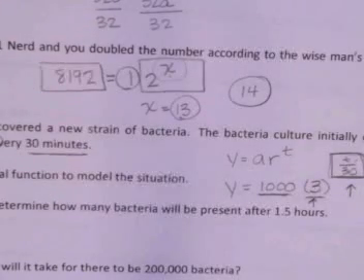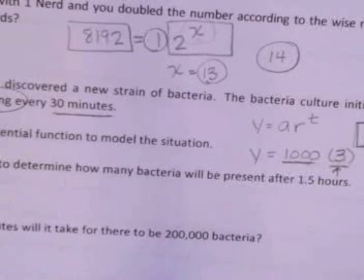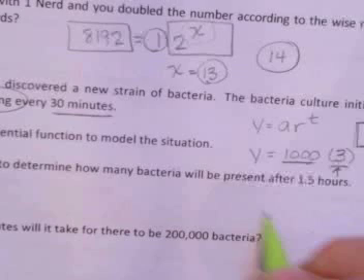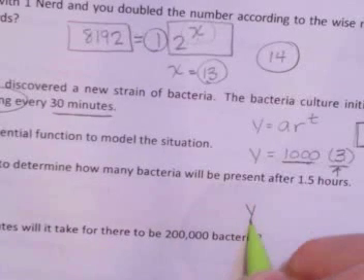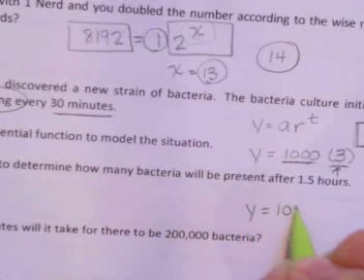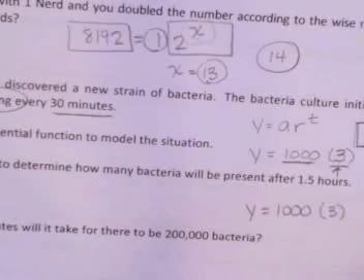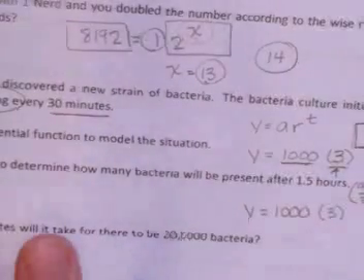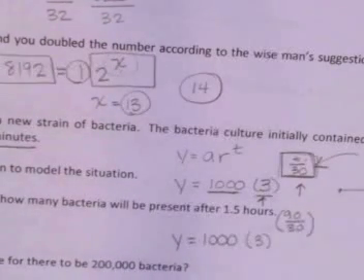So part B says, use the model to determine how many bacteria will be present after 1.5 hours. Be careful, we don't want to put 1.5 in for t because we're measuring t in minutes. So what we want to put in is 90 minutes because that is equal to an hour and a half. So I am going to put in 90 for the number of minutes.